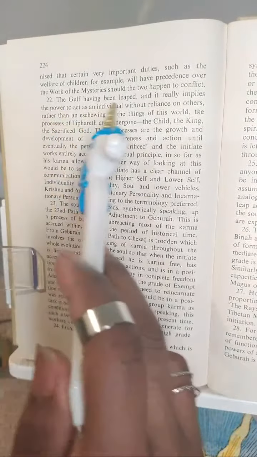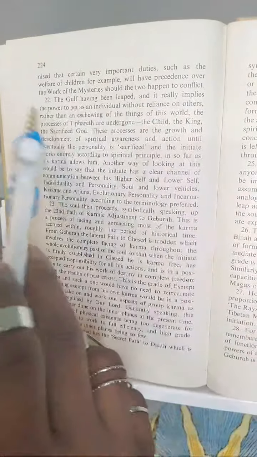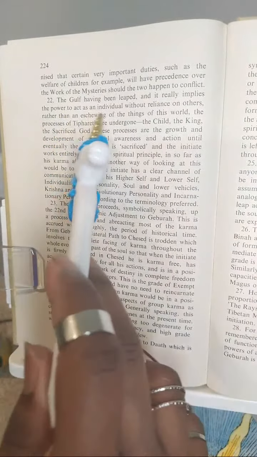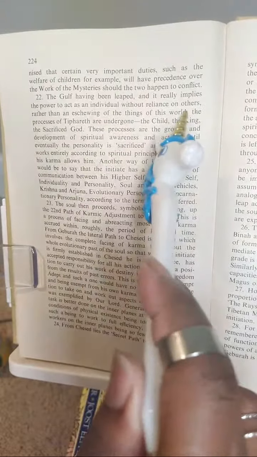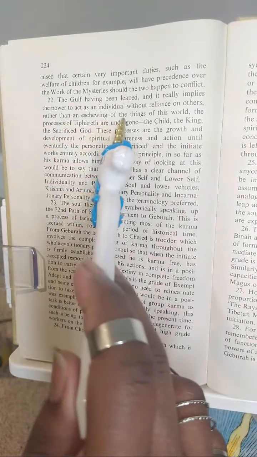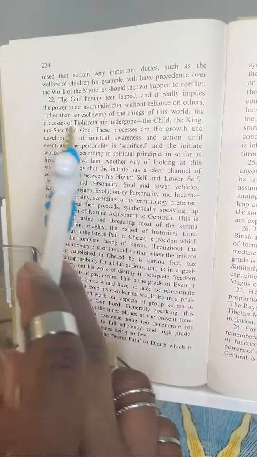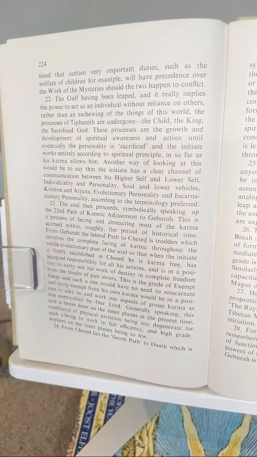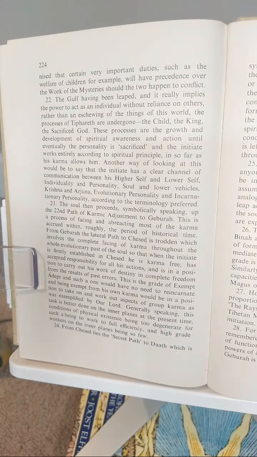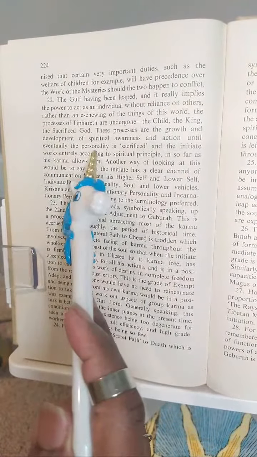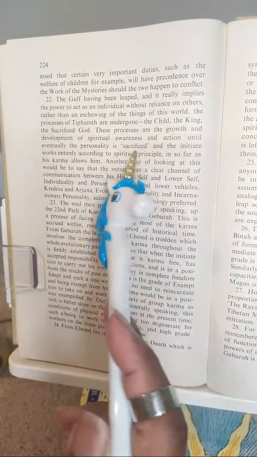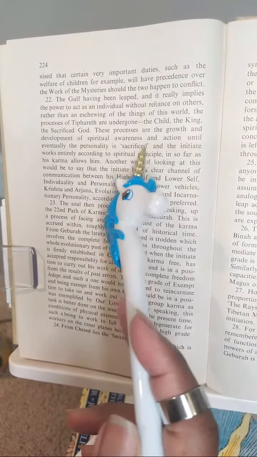22. The gulf having been leaped, and it really implies the power to act as an individual without reliance on others, rather than eschewing the things of this world, the process of Tiferet is undergone. The child, the king, the sacrificed God. These processes are the growth and development of spiritual awareness and action until eventually the personality is sacrificed. That's the sacrifice. That's the great sacrifice.